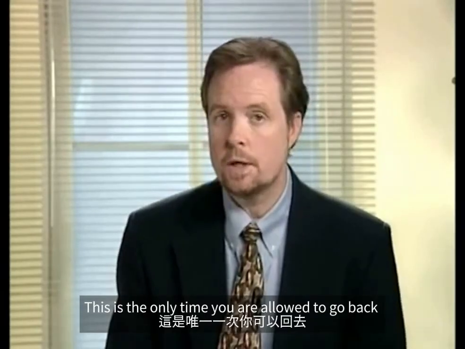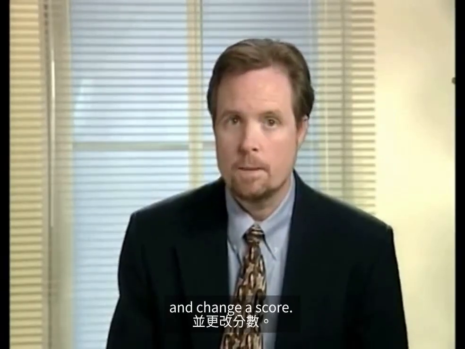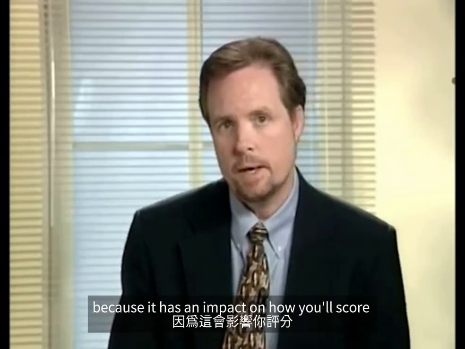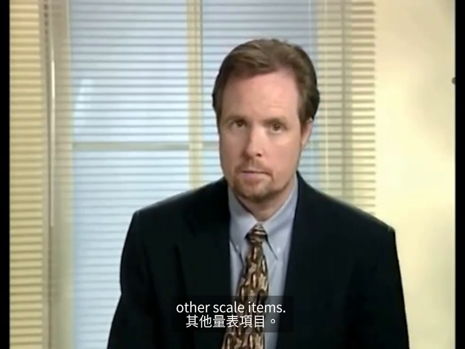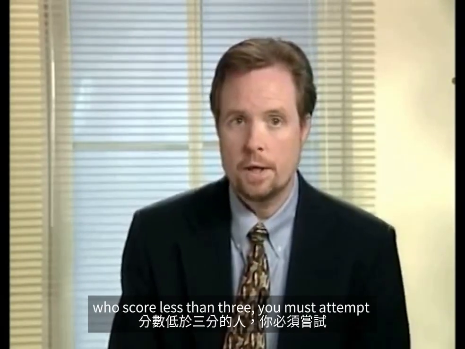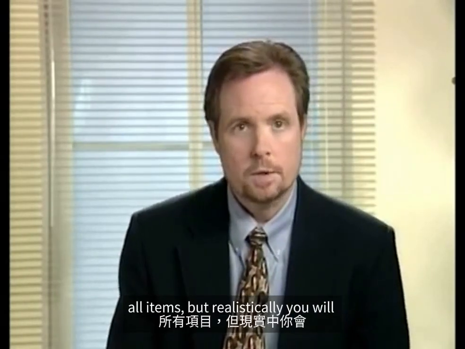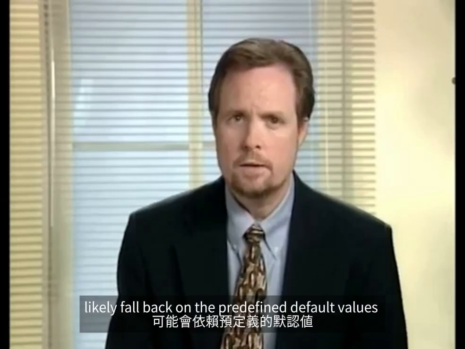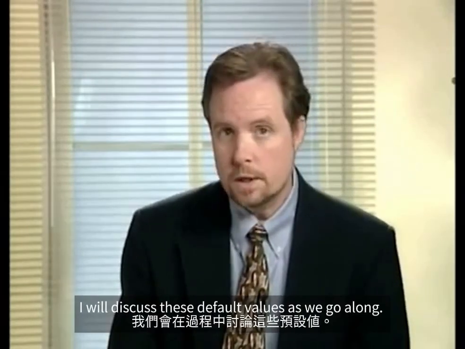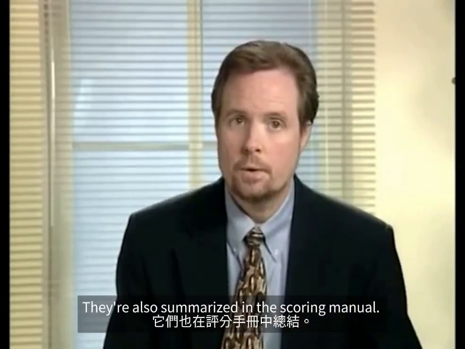This is the only time you are allowed to go back and change a score. A score of 3 requires particular attention because it has an impact on how you'll score other scale items. In patients who appear to be in a coma and who score less than 3, you must attempt all items, but realistically, you will likely fall back on the predefined default values for coma patients. I will discuss these default values as we go along. They're also summarized in the scoring manual.